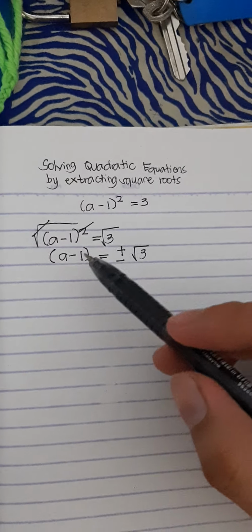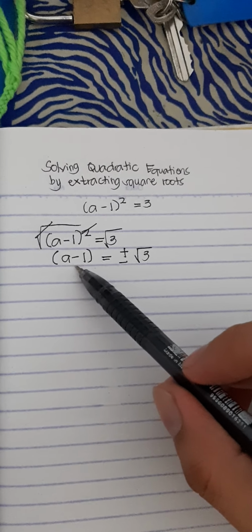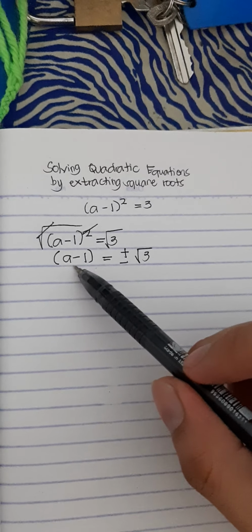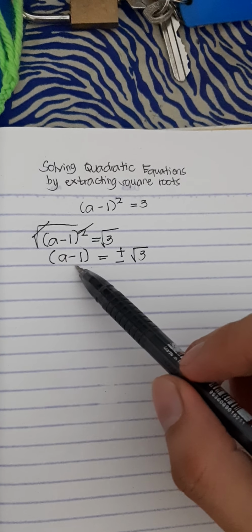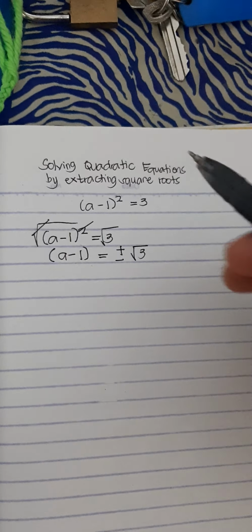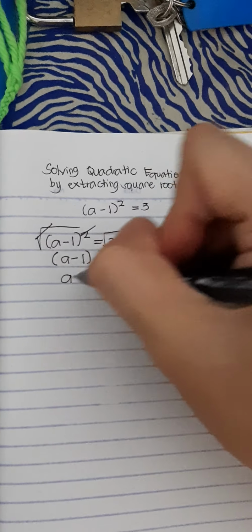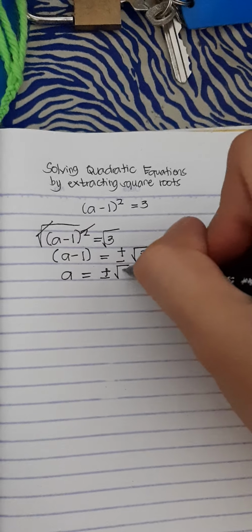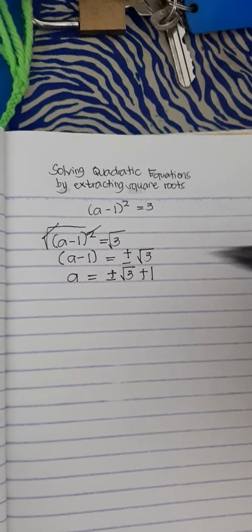Next, we will transfer negative 1 into the other side of the equation, and it will make the sign of negative 1 change into positive. So we have here a that is equal to negative and positive square root of 3 plus 1.